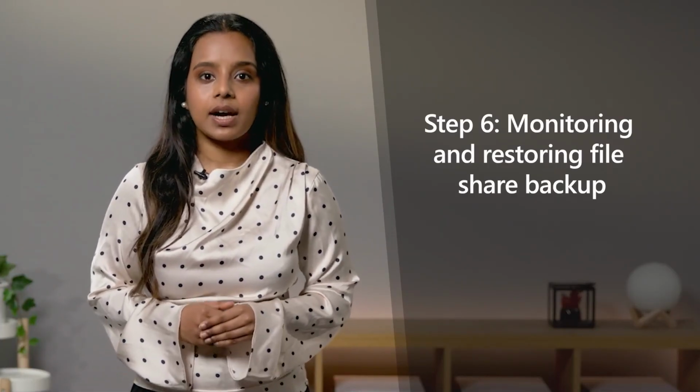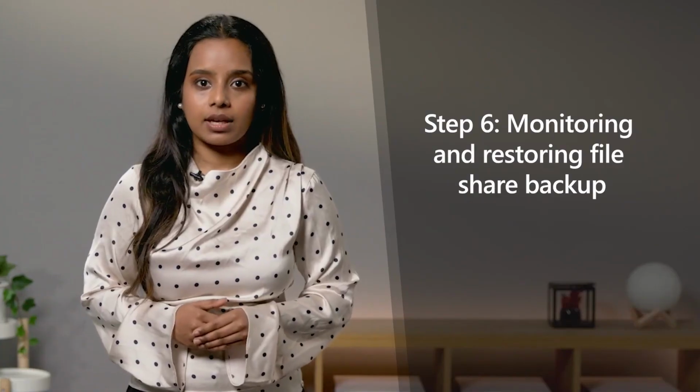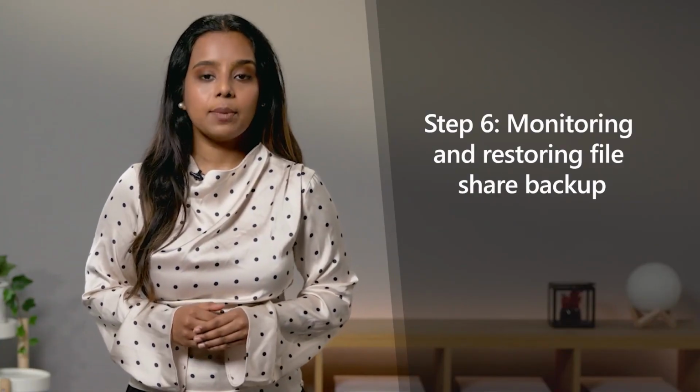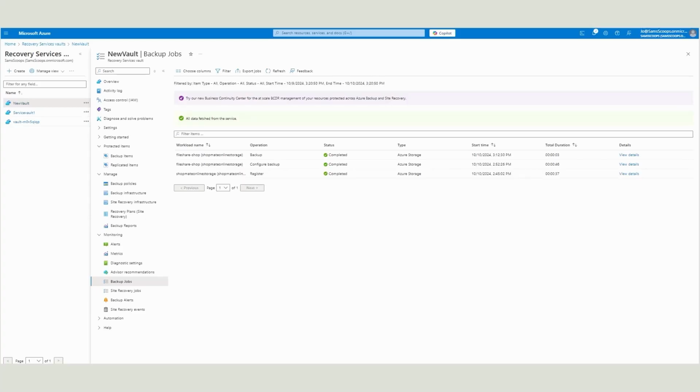Azure Backup provides detailed logs and reporting for all backup operations, helping administrators stay informed. You do this by navigating to your Recovery Services Vault, selecting your vault, and going to the Backup Jobs under the Monitoring section.